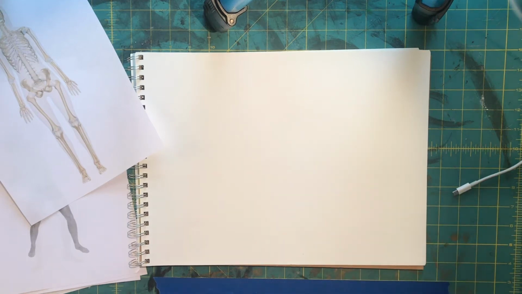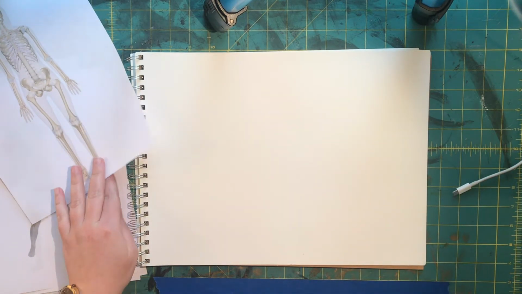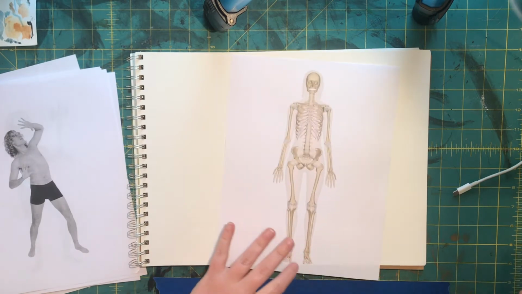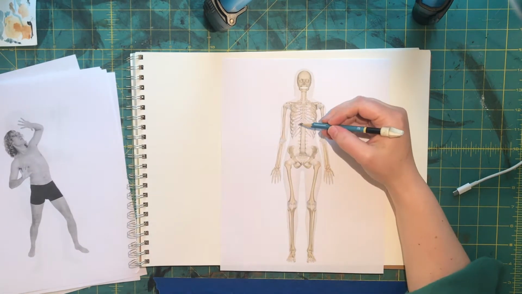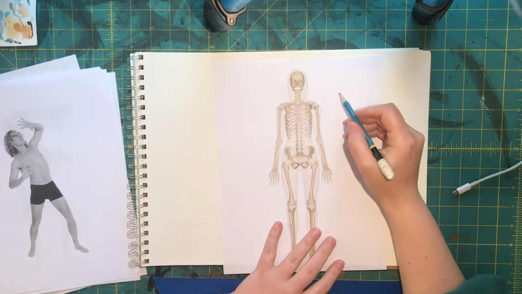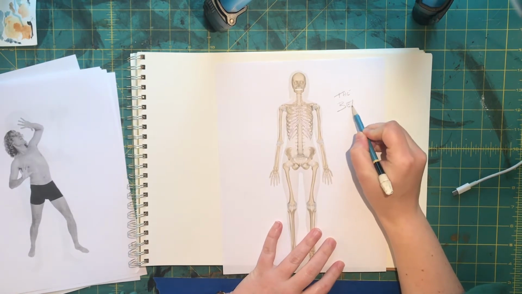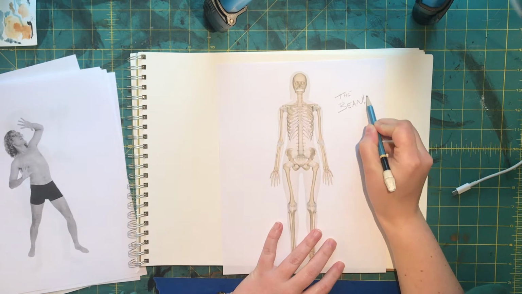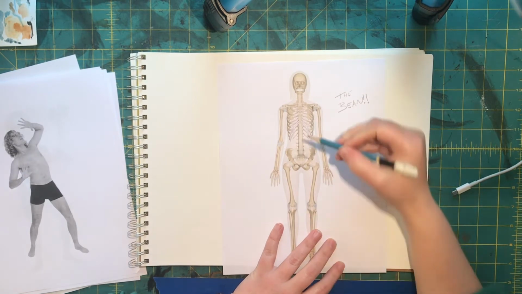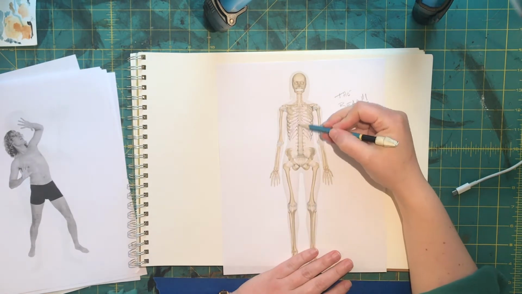For Drawing Lab today, we are going to work on some figure drawing using the model of the bean. And the bean is a way to describe the torso of the human body. So here we're just looking at a skeleton, and we're going to see how you can map the bean onto the human body. So the bean is basically comprised of two ovals.